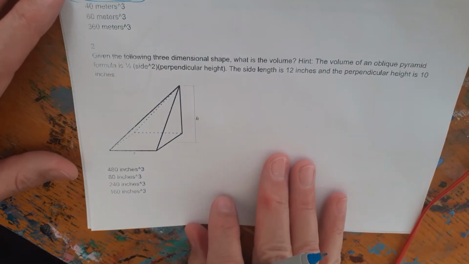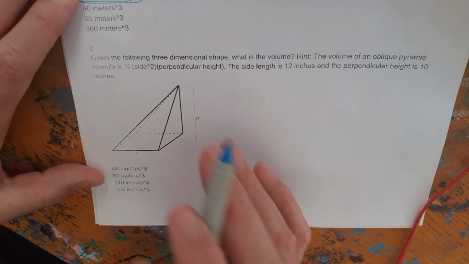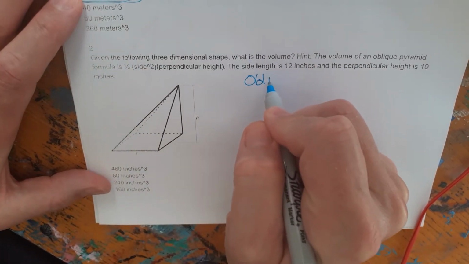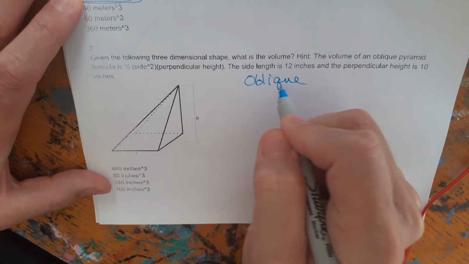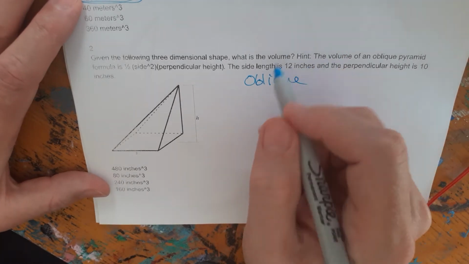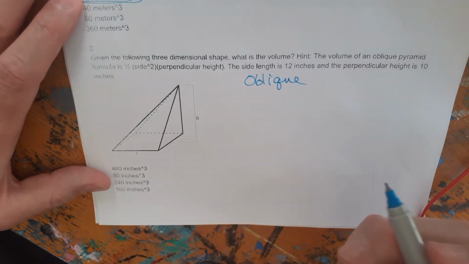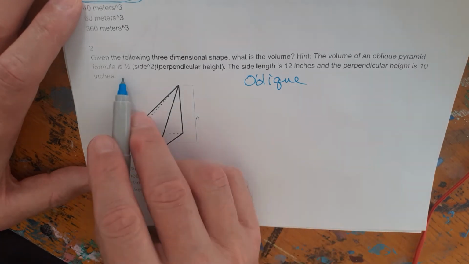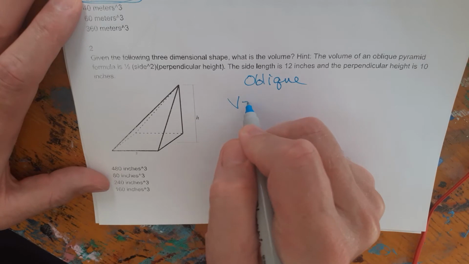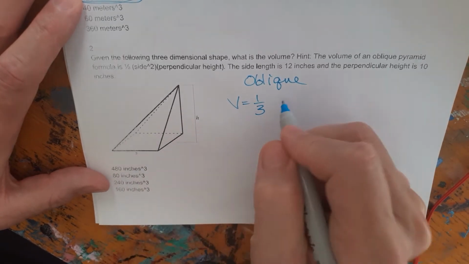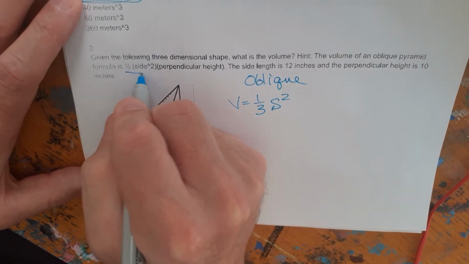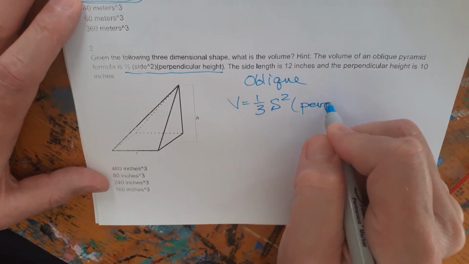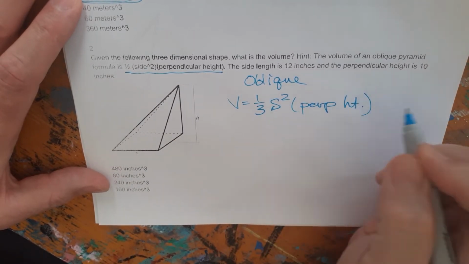Interestingly enough, we can take a pyramid and slant it over. It's called oblique, O-B-L-I-Q-U-E. When I was a student, I tried to say oblique, but it's pronounced oblique, and I guess I learned that later, and now I call it oblique. So same thing, we're starting out with volume. It's 1/3, it's the side squared, and they tell us this here again, times the perpendicular height. And they do show us height here.